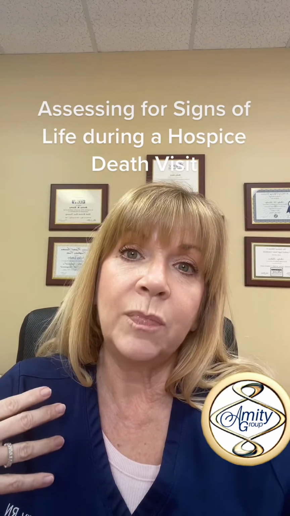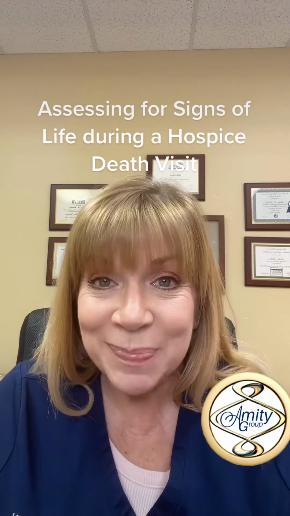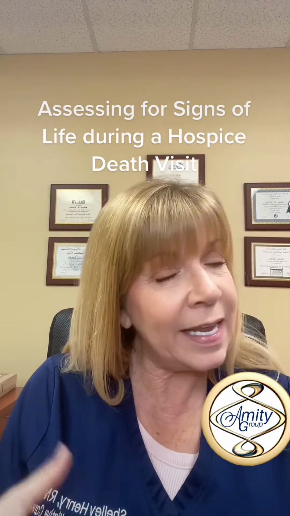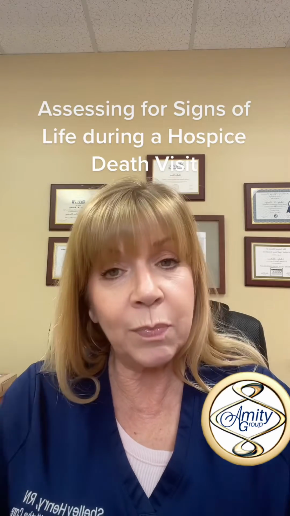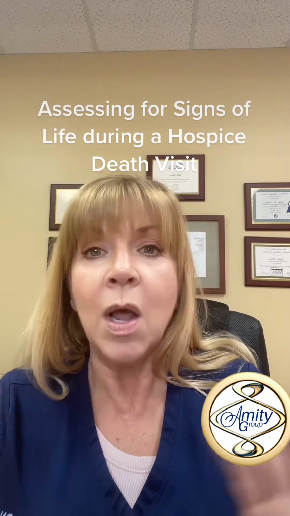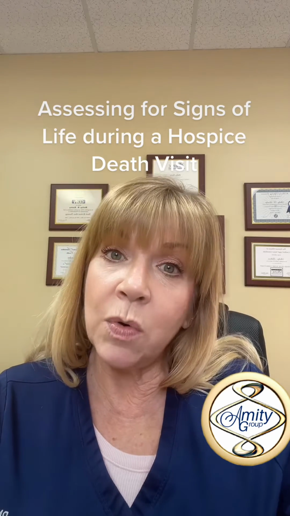Then I will open the eyes and look for pupillary responses and see if the pupils are fixed and dilated. They're not always fixed and dilated. Well, they're usually fixed, but they're not always dilated. But I look for any type of pupillary movement. And then I will check for a corneal reflex.